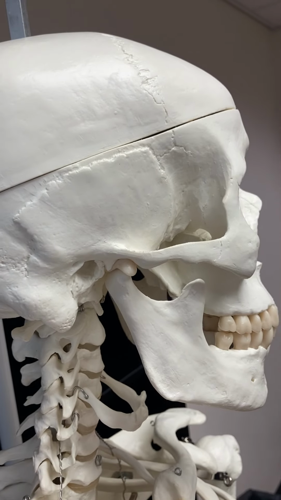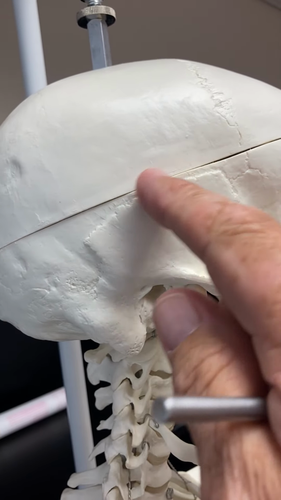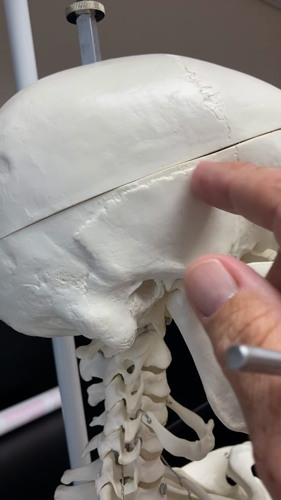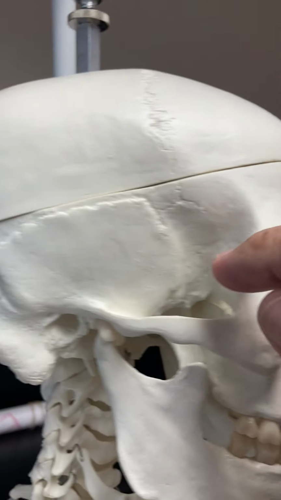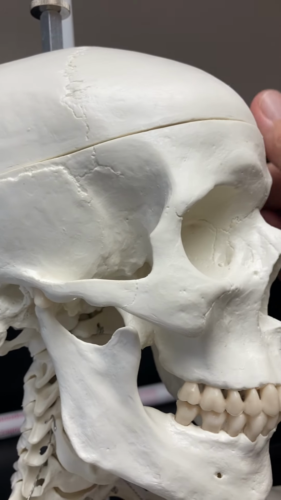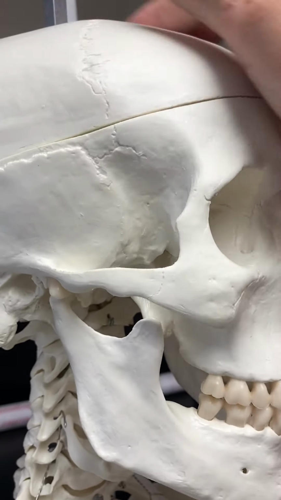And then we have the squamous suture separating the temporal bone from the parietal. And then we have the coronal suture behind the frontal bone.